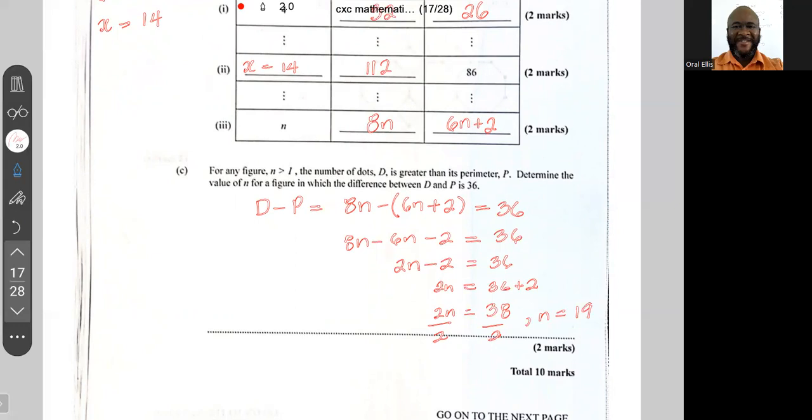So for figure 19, all right, so again, for figure n equal to 19, the difference between the number of dots and the perimeter is 36.